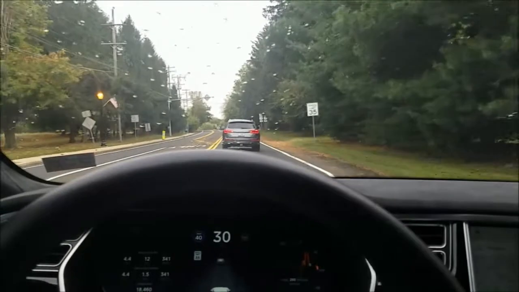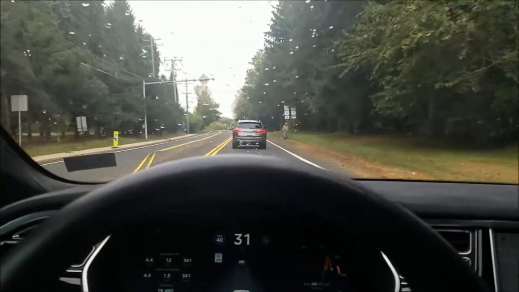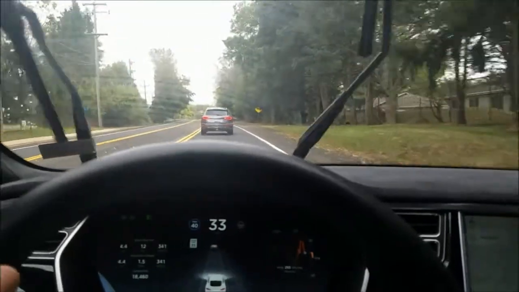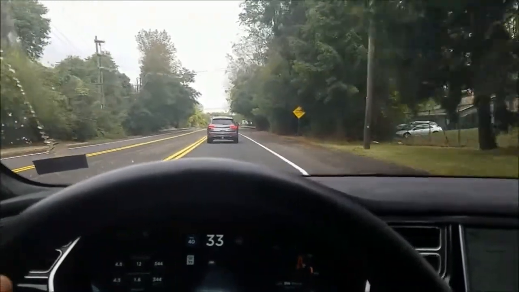I'll see if I can do some research and write some stuff up in the description about some of the differences on adaptive cruise control.